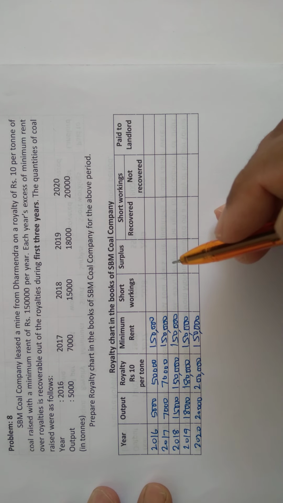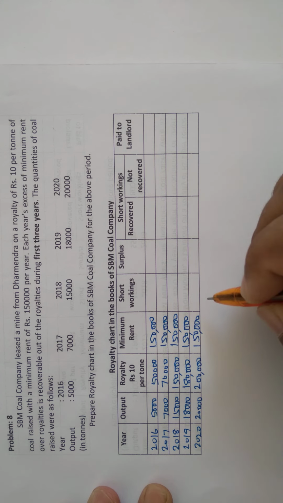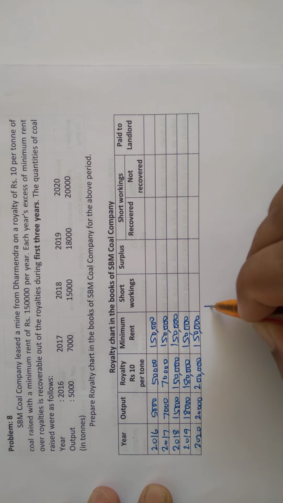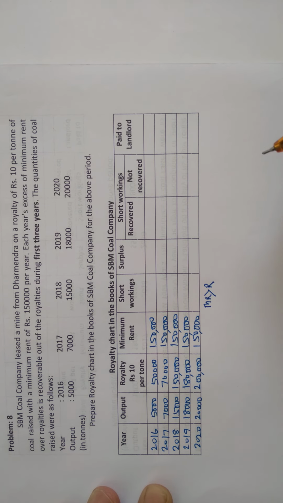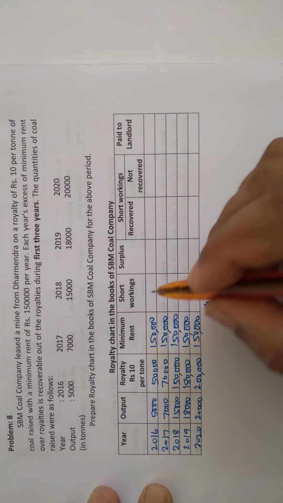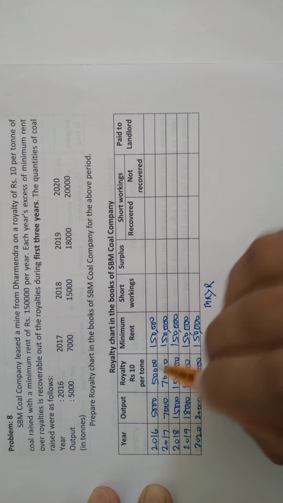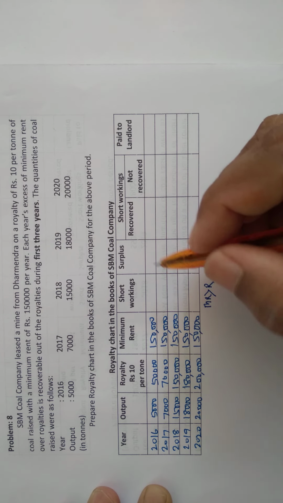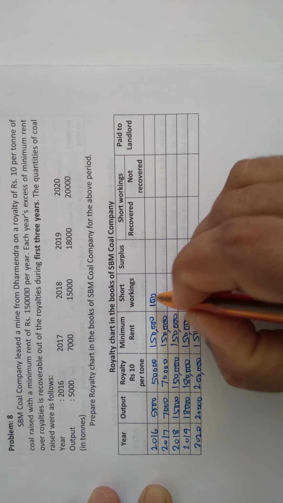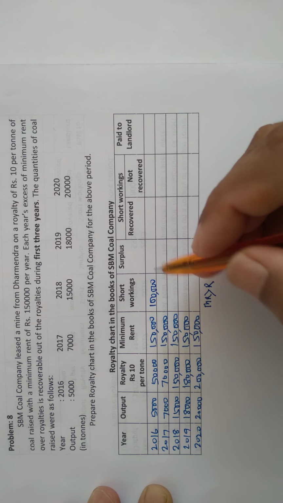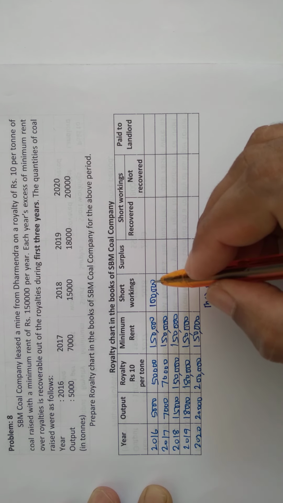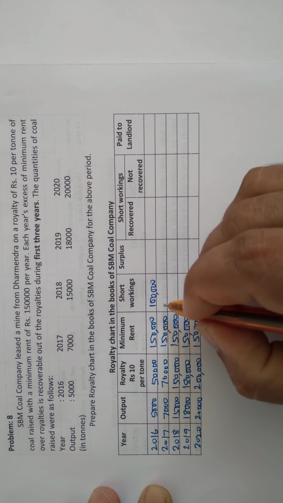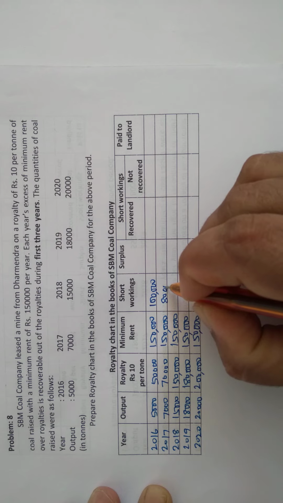How is short working calculated? Short working is calculated by comparing royalty with minimum rent. When minimum rent is greater than the royalty, then it is termed as the short working. So here 1,50,000 and 50,000. Minimum rent is greater to the extent of rupees 1 lakh. This is short working. Second year 70,000 and 1,50,000, difference is 80,000. This is short working.